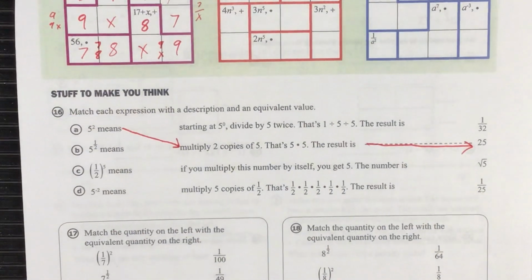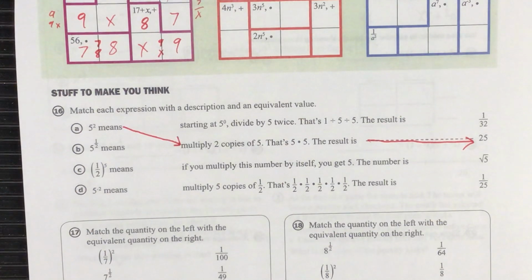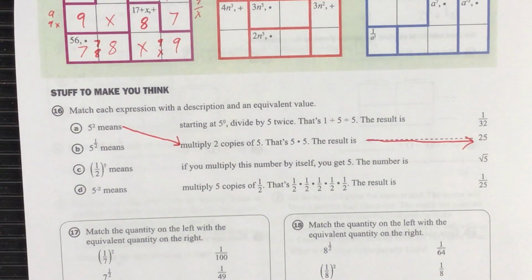Okay, 5 to the 1/2. We just talked about that. Goes to the first one. 5 to the 1/2. Or you see if you can match any other ones first. I disagree that goes to the first one, Devin.